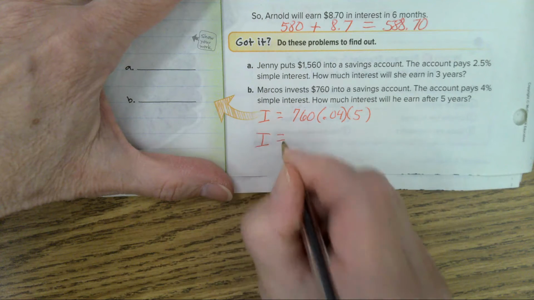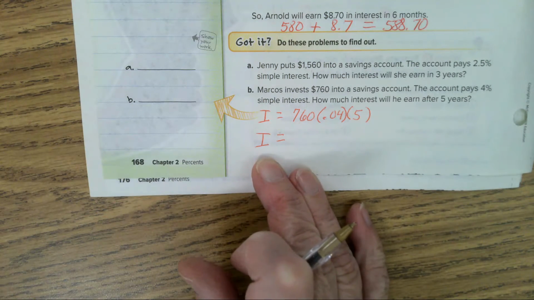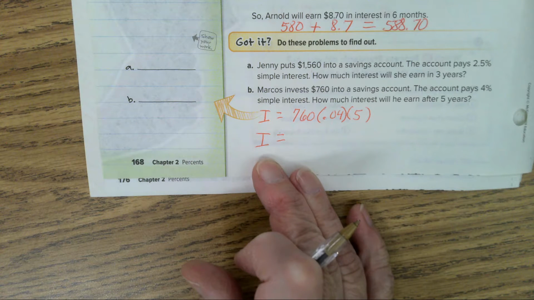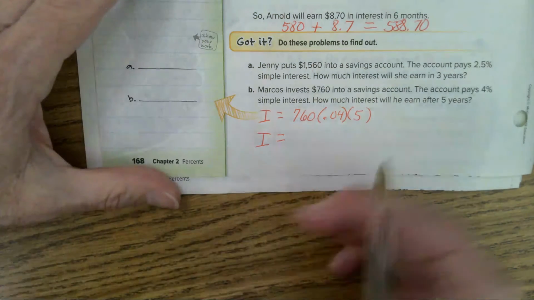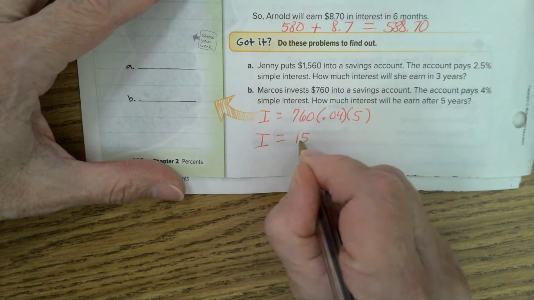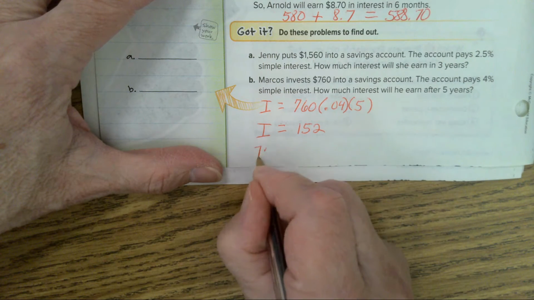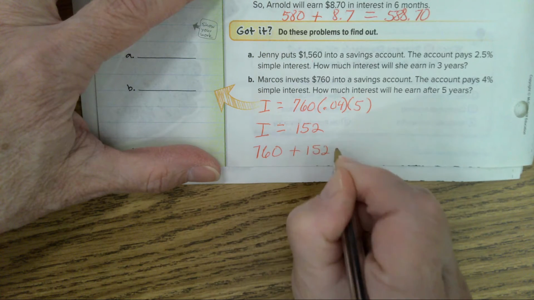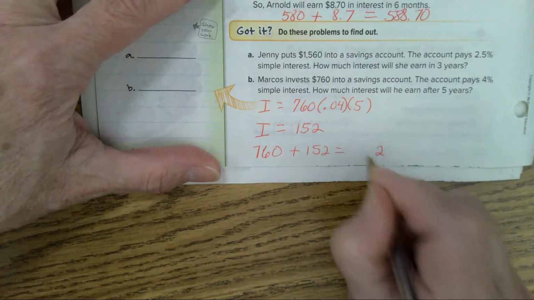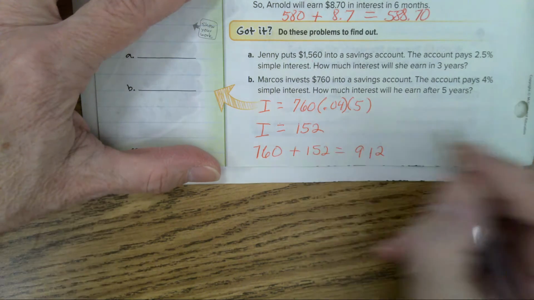When you multiply that out, you will get, did you get $152? So your interest is $152. So after 5 years, the account, 760 plus 152, now has $912 in it.